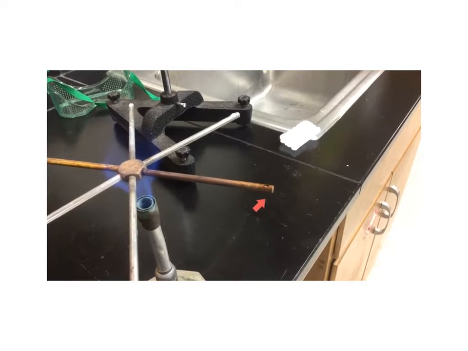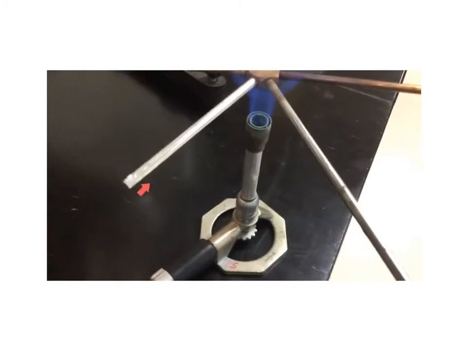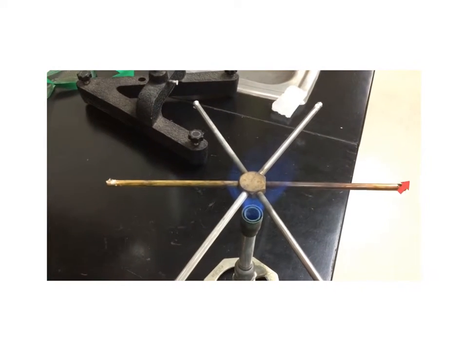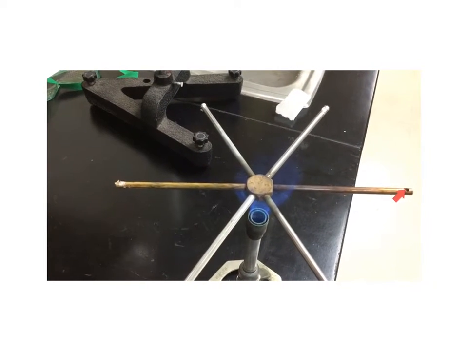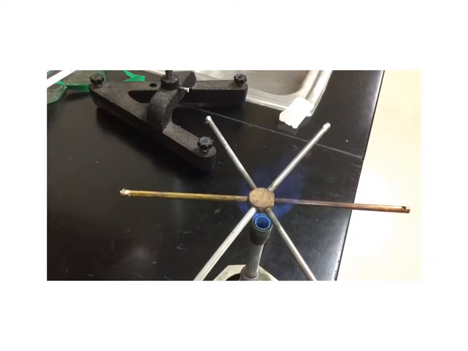So I can already see copper starting to melt here. It's no longer white, but all these other ones, still white, still solid. I'm looking at copper. Copper's no longer white. It is completely melted. Copper has the lowest specific heat of the 5 metals.